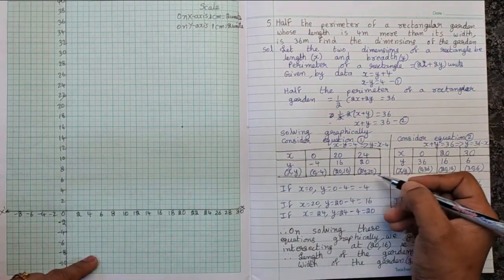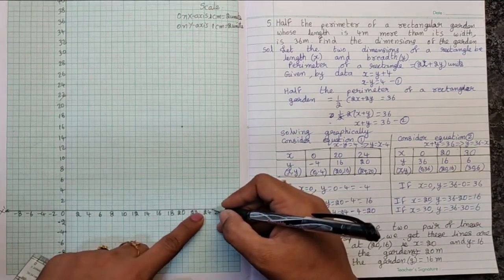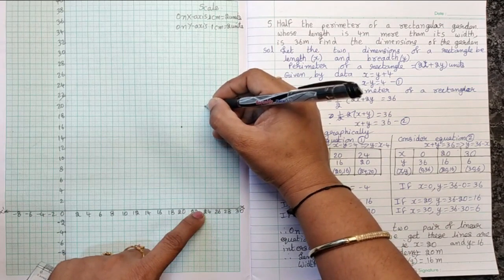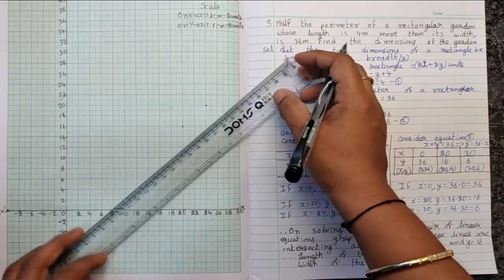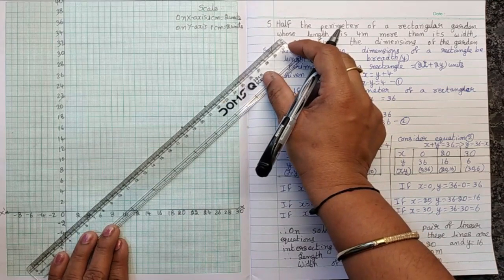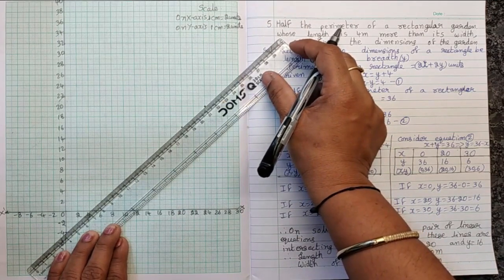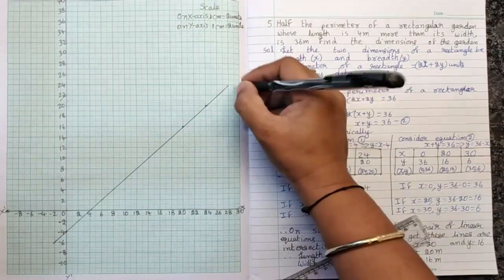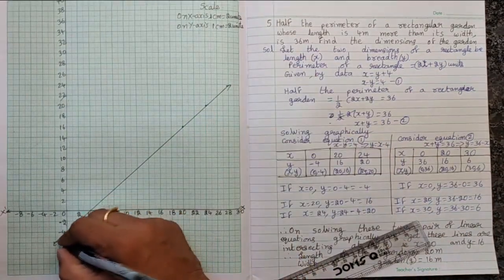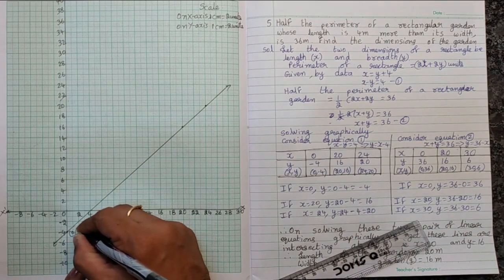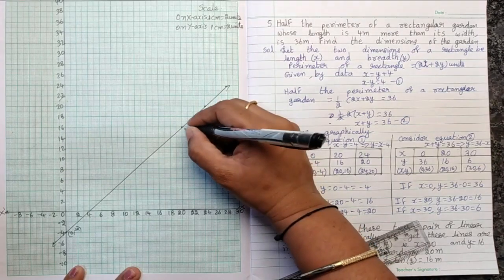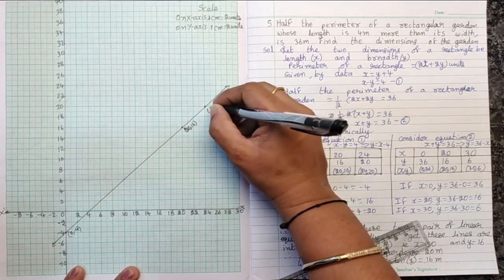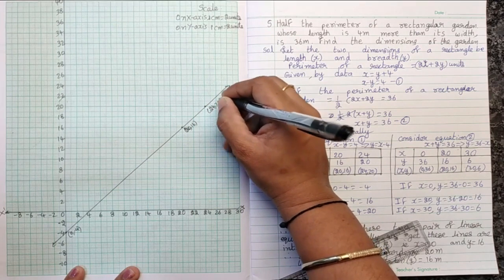Next, 24 comma 20. 24 and where is 20? Yes, this is the point. So now, try to join these three. Okay, it forms a line. This is the 0 comma minus 4 coordinate and this is 20 comma 16 and one more 24 comma 20.